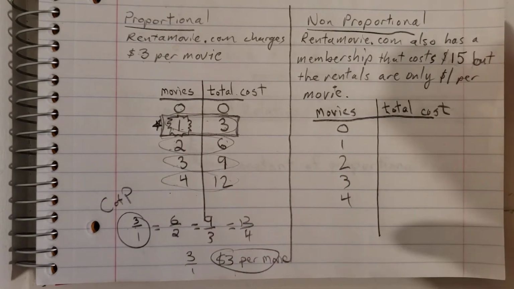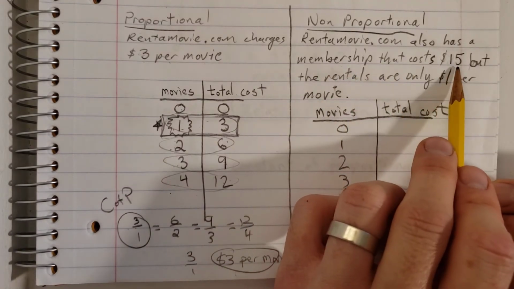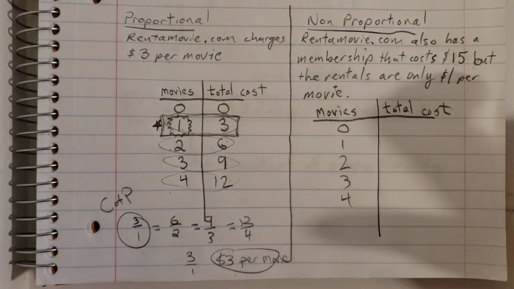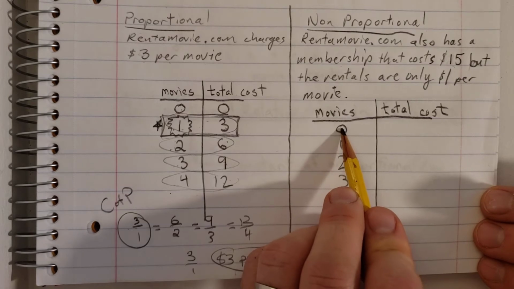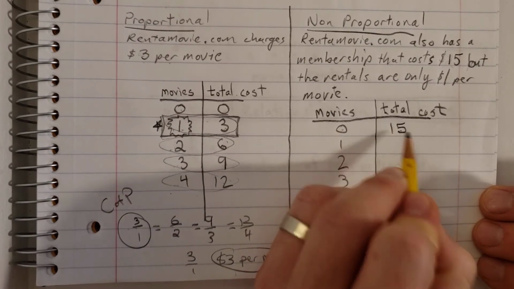Now, it says this time that we have a membership cost. So we join before we buy any movies or rent any movies. We have to join, and we have to pay $15. So we haven't rented any movies. We have 0 movies, but what is the cost already? The cost is already $15.